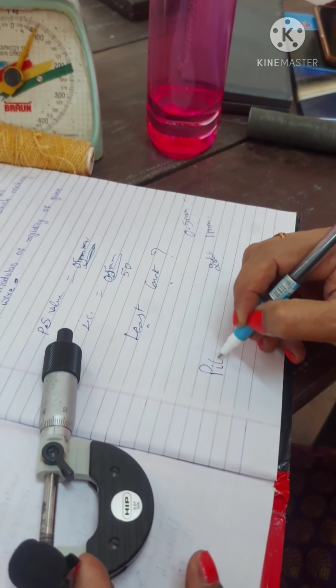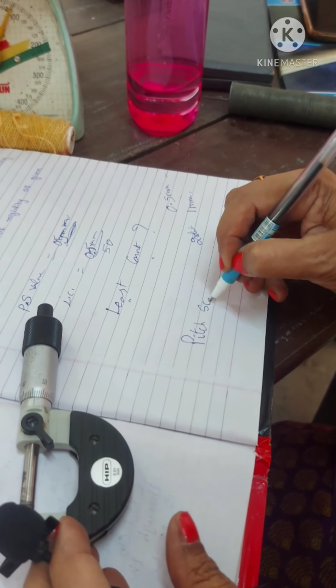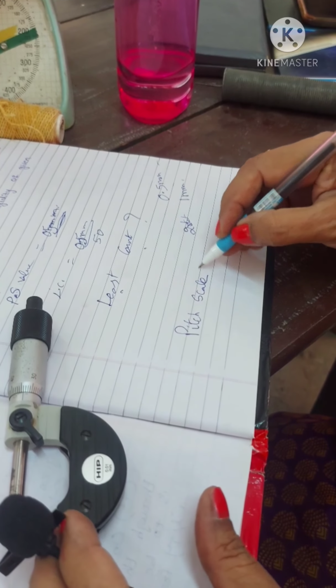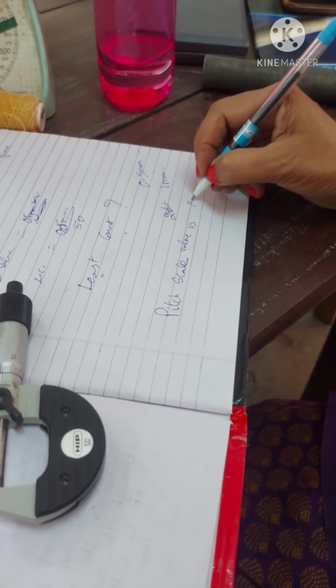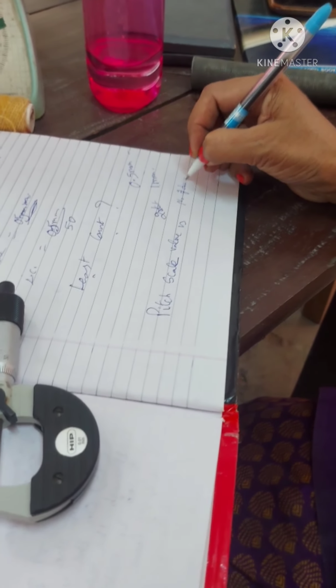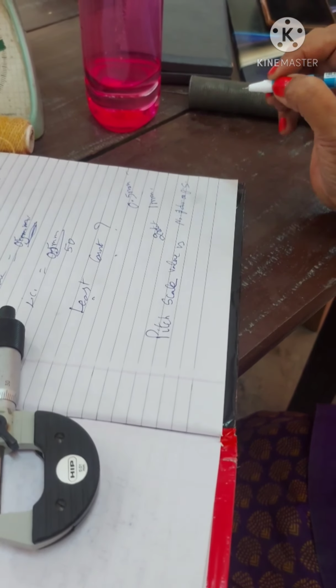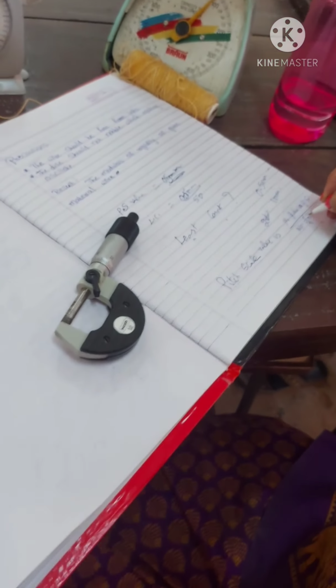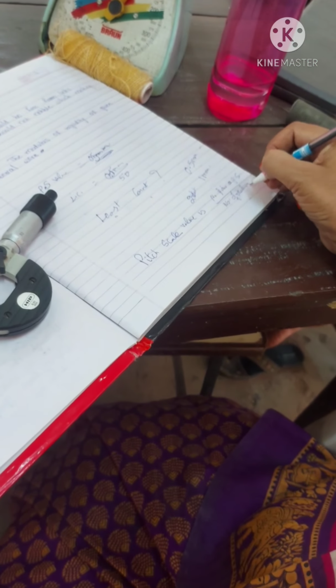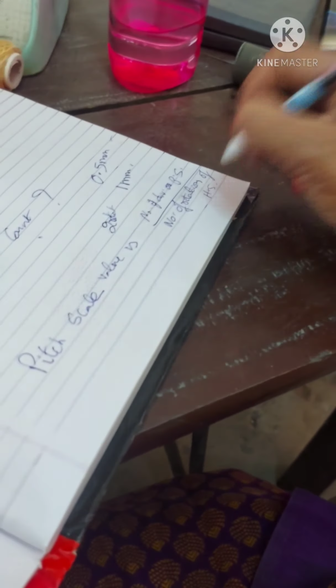Therefore, the pitch scale value is the number of divisions on the pitch scale divided by the number of rotations of the head scale.